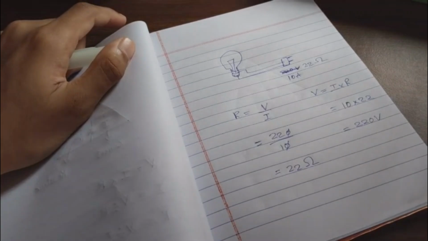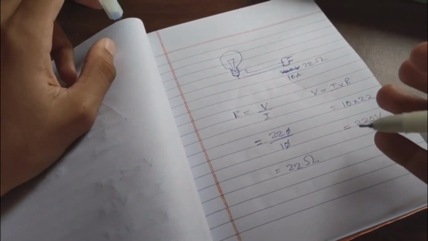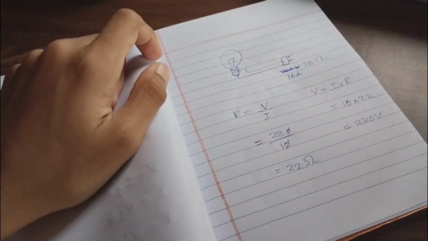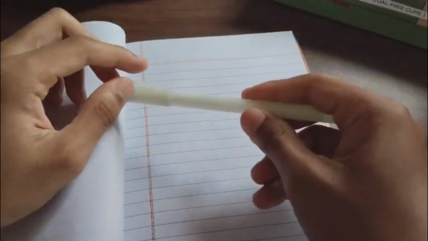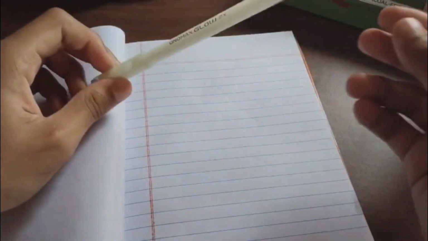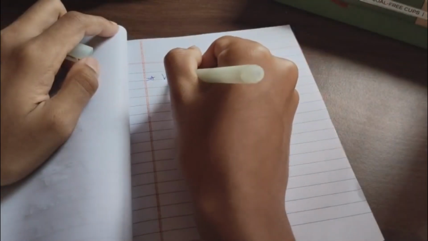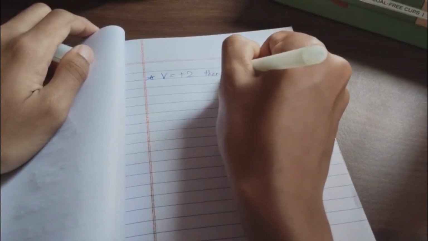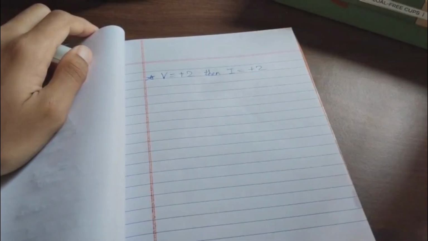So this is a simple formula which most of the people are complicating. Now let us learn the conditions of Ohm's law. So the first condition is that if the voltage is doubled, the current will also be doubled, which means that if voltage is increased by 2, then current is also increased by 2.